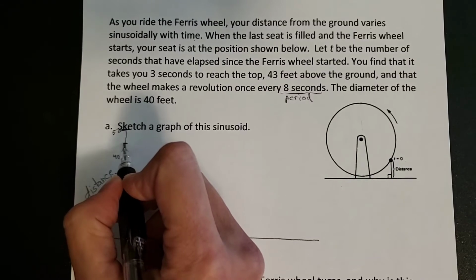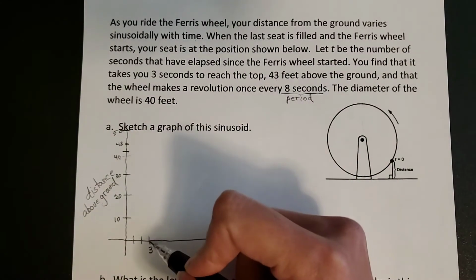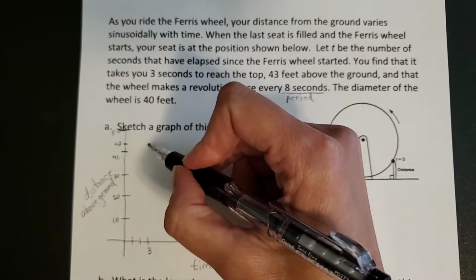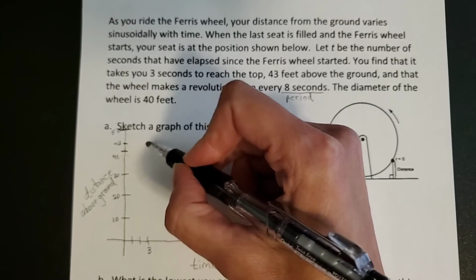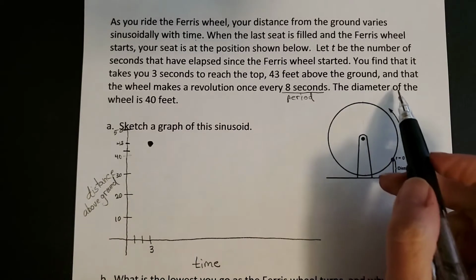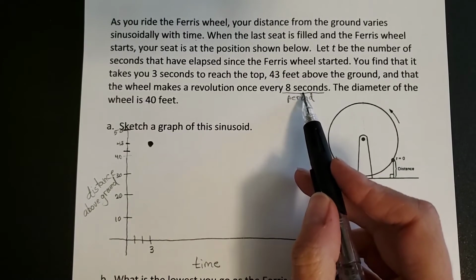This would be right here, about 43. I'm going to label that maximum. So at 3 seconds, I'm up at a maximum of 43. Do you see how I'm just reading through and pulling the information it told me?